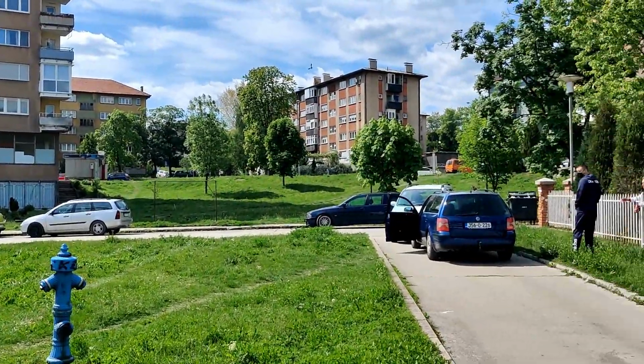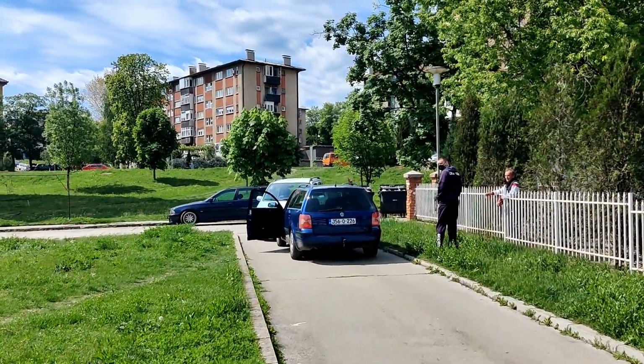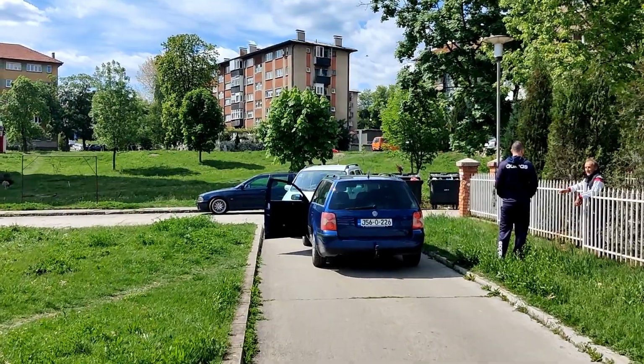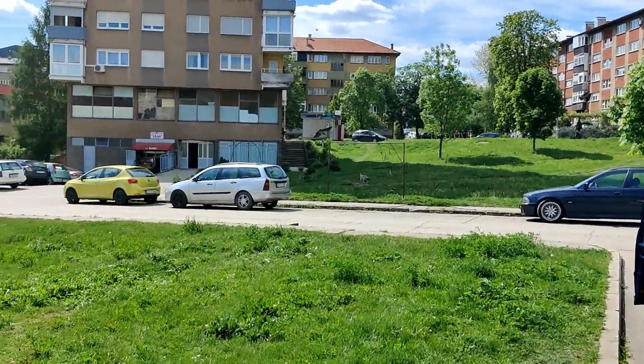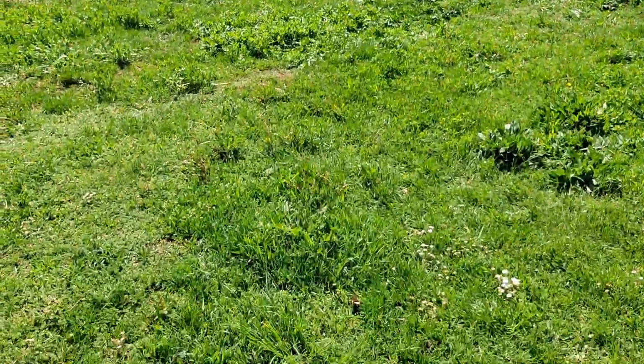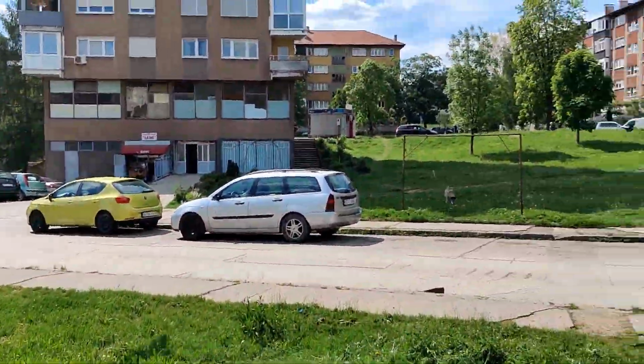You can see by yourself. Anyway, we are just testing right now, walking a little bit. Nevertheless, let's see here how it looks like. I mean, we're trying right now walking on the grass. You can see by yourself how it looks like. It's like that. Beautiful.